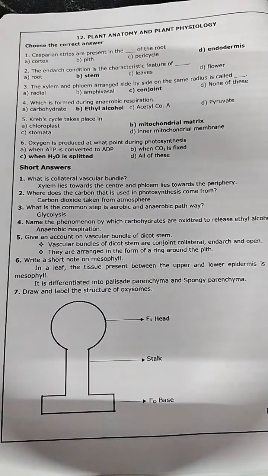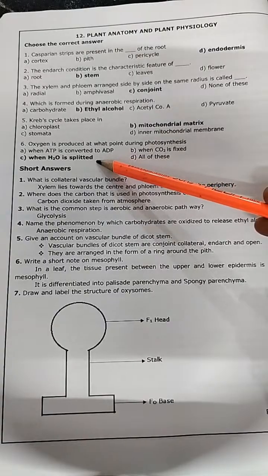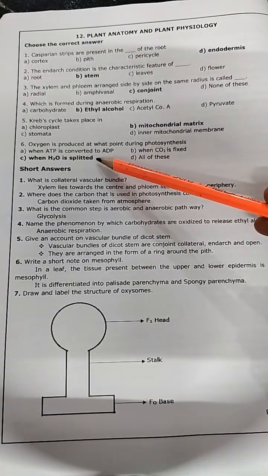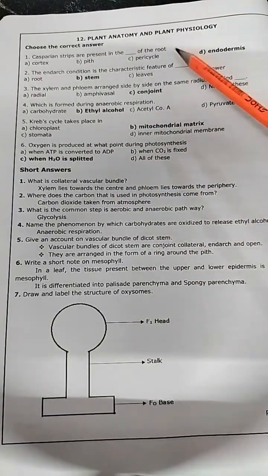Fifth question. Krebs cycle takes place in. The answer is mitochondrial matrix. Krebs cycle takes place in mitochondrial matrix. Oxygen is produced at what point during photosynthesis? When H2O is split.